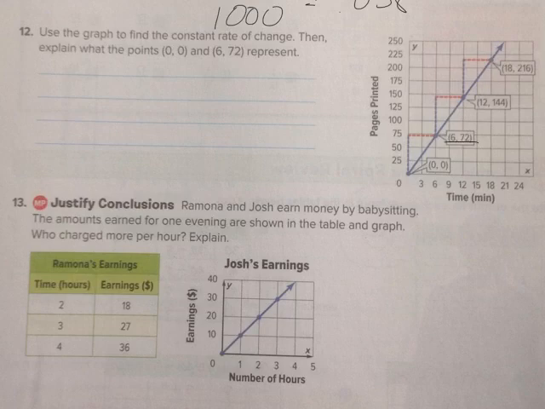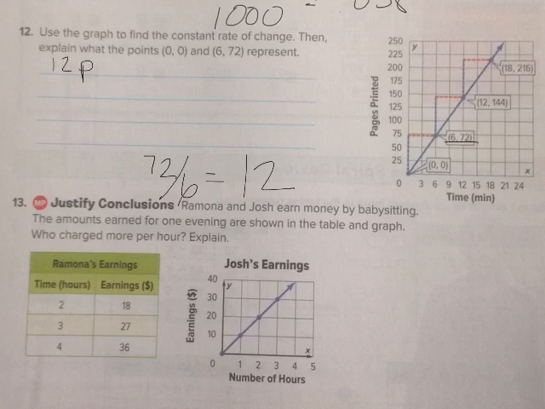To find our rate of change, you do 72 divided by 6, and what you get is 12. So we print 12 pages per minute.